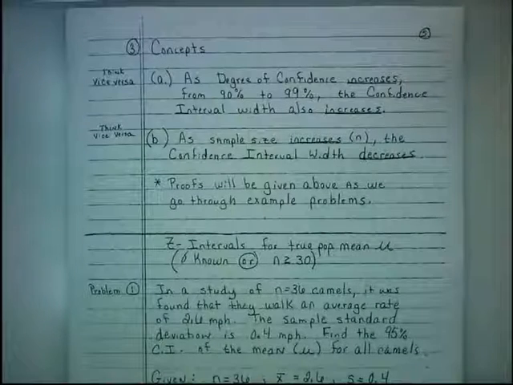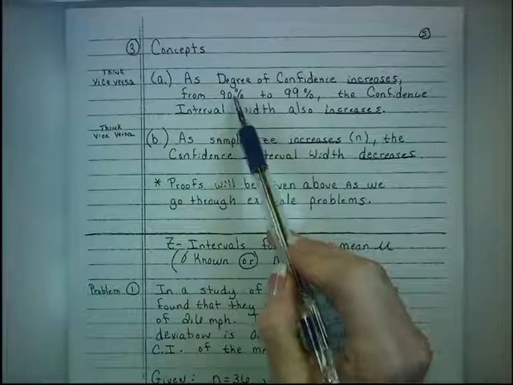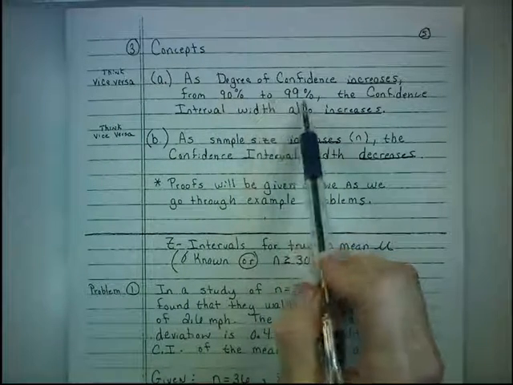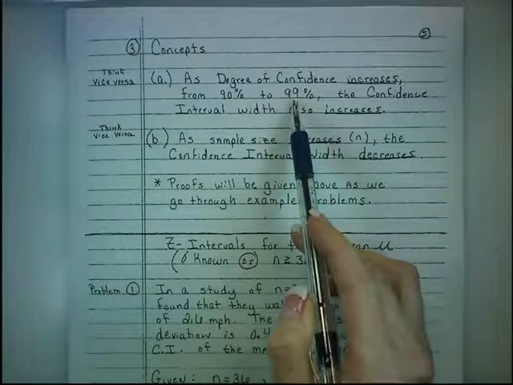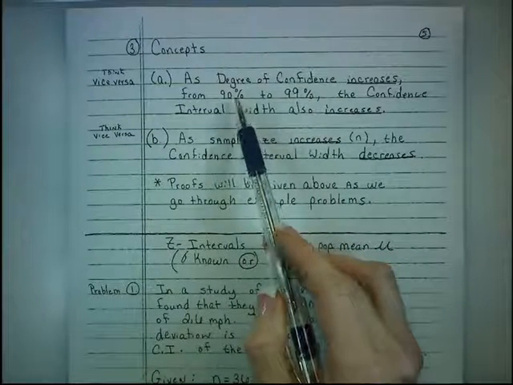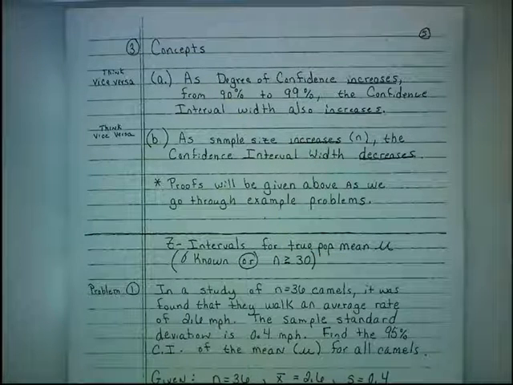And the last two concepts that I want you to know would be if you have a word problem and you do not change anything in the word problem other than the degree of confidence. If you work the word problem as a 90% and then as a 95 and then as a 98 all the way up to 99, and then for each time you do that you evaluate its width, then as the degree of confidence increases from 90 to 99%, you will see that the confidence interval width also increases.